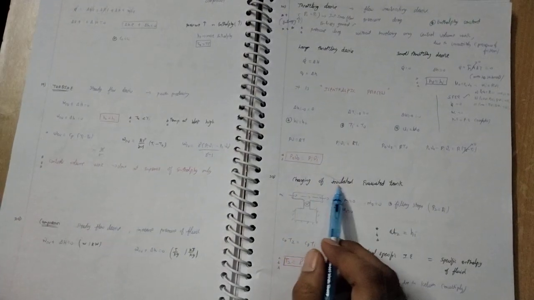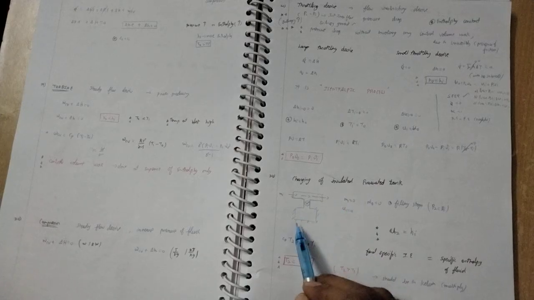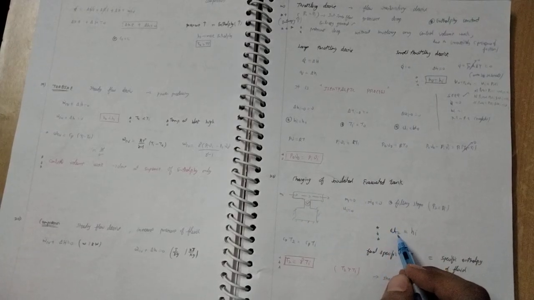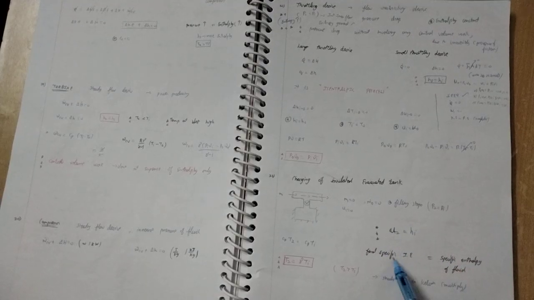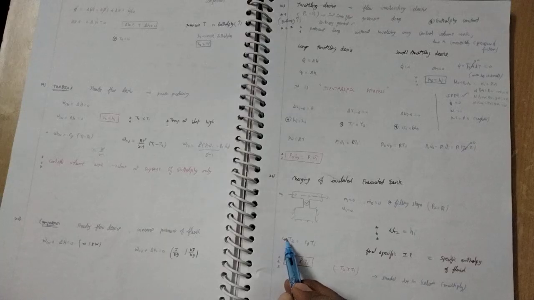So it means charging of an insulated evacuated tank. You can think m1 equal to 0, so u1 equal to 0, and m0 is 0. So the internal energy equals, it means how much enthalpy we are given, that is the change in specific internal energy. The final specific internal energy equals the specific enthalpy of fluid, a basic thing. So Cv T2 equal to Cp Ta, T2 equal to gamma of Ti.